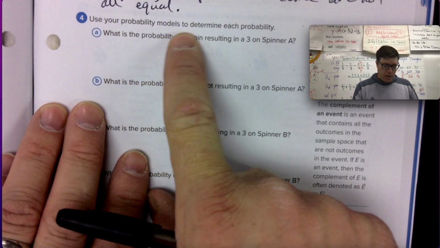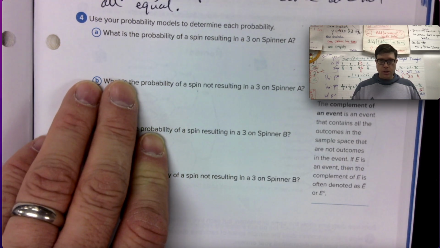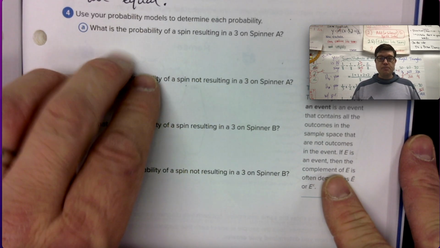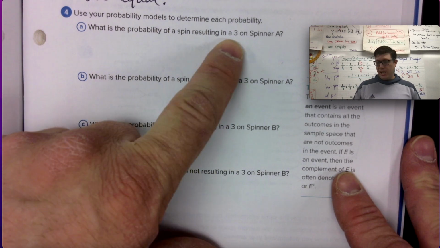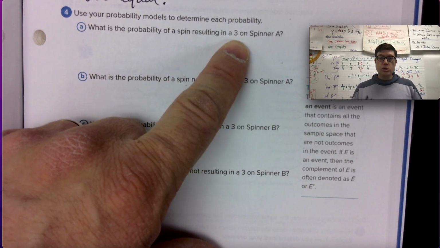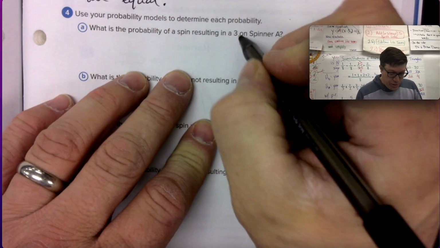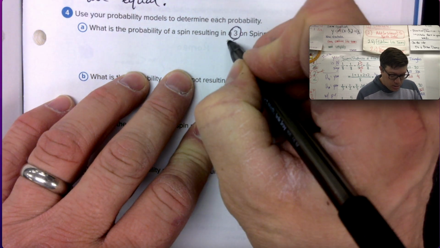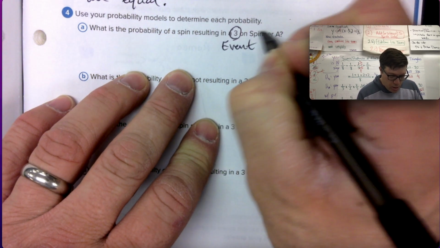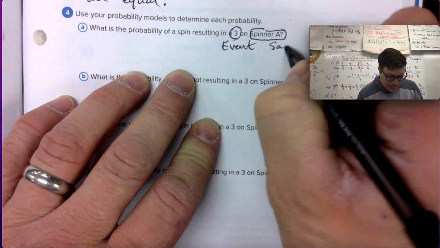Use your probability models to determine each probability. What is the probability of a spin resulting in a 3 on spinner A? So we need to know two things. We need to know the event, and we need to know the sample space.